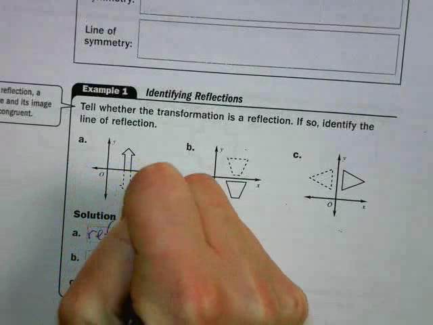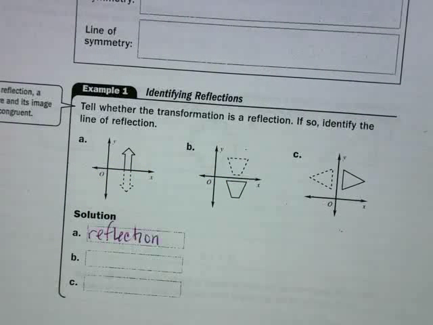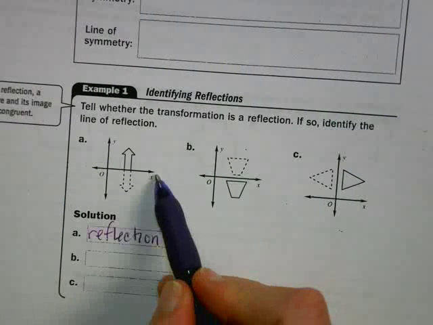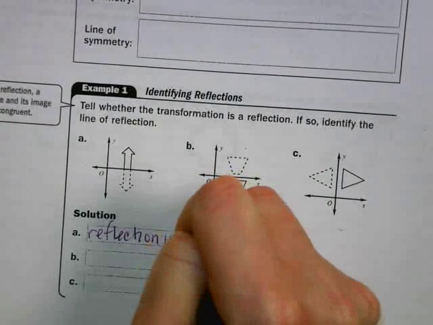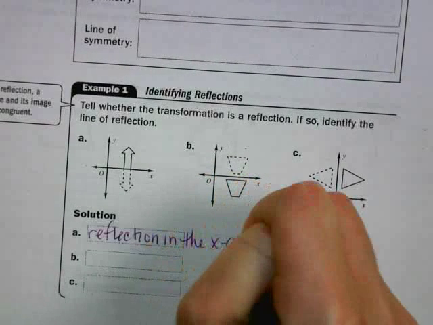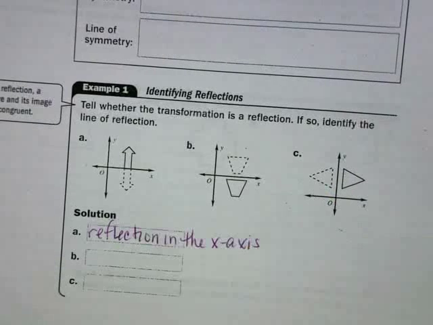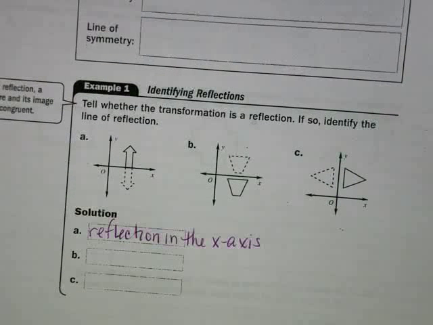And it's reflected in what axis? What axis am I flipping over? So it's a reflection in the x-axis. Okay, so you're going to pause the video right now, and you're going to do B and C, and then you're going to come back and see if you were right about them.